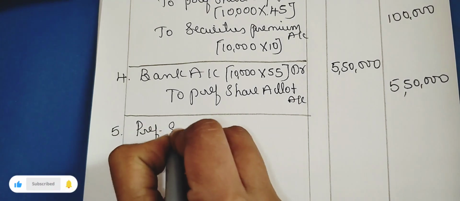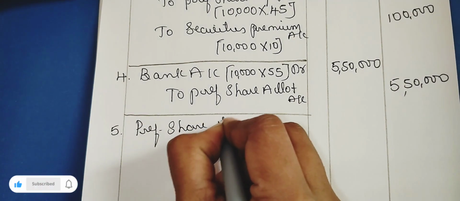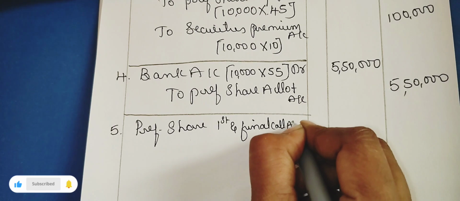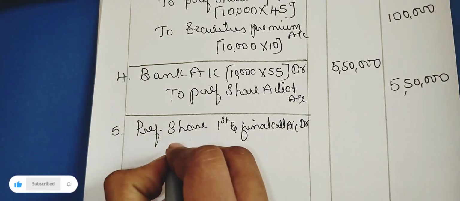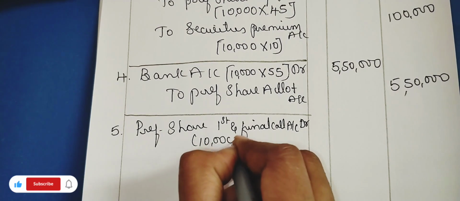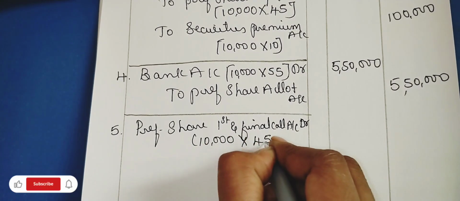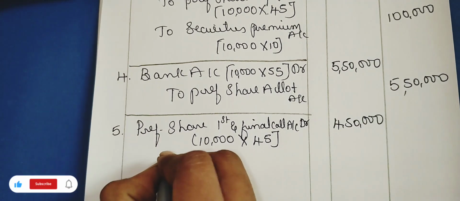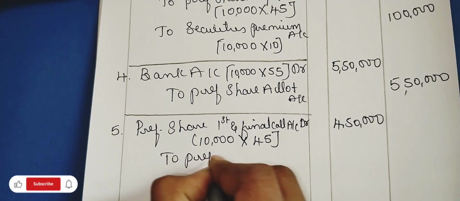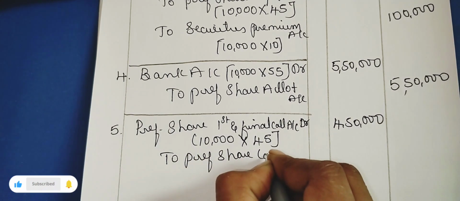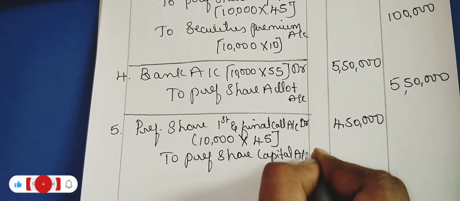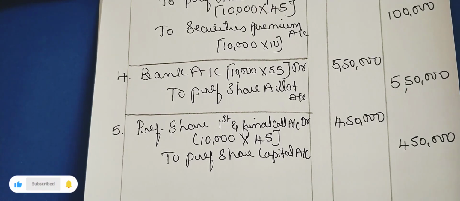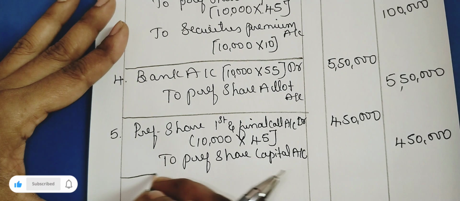Preference share first and final call account debtor, 10,000 shares and 45 rupees, that is 4 lakh 50,000, to preference share capital account, 4 lakh 50,000, being first and final call money due.